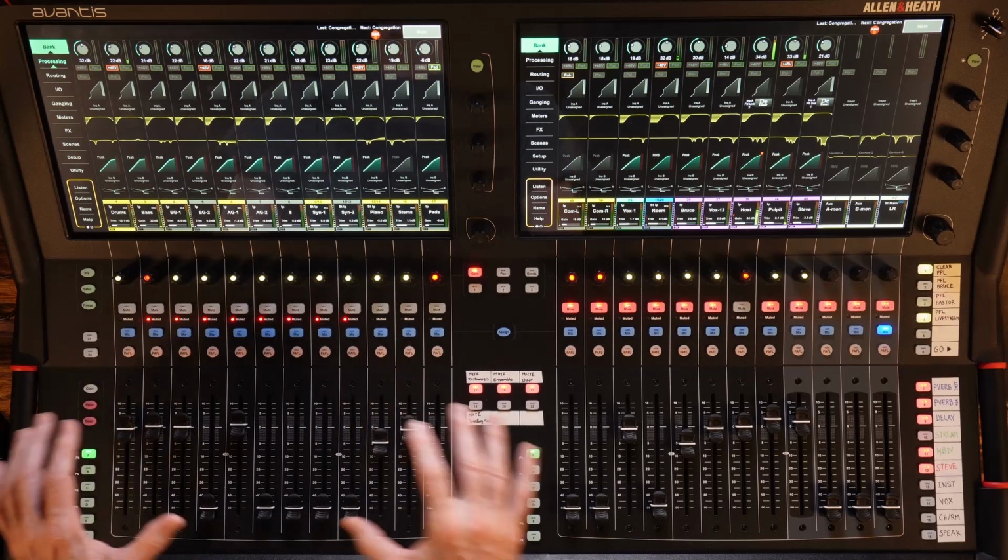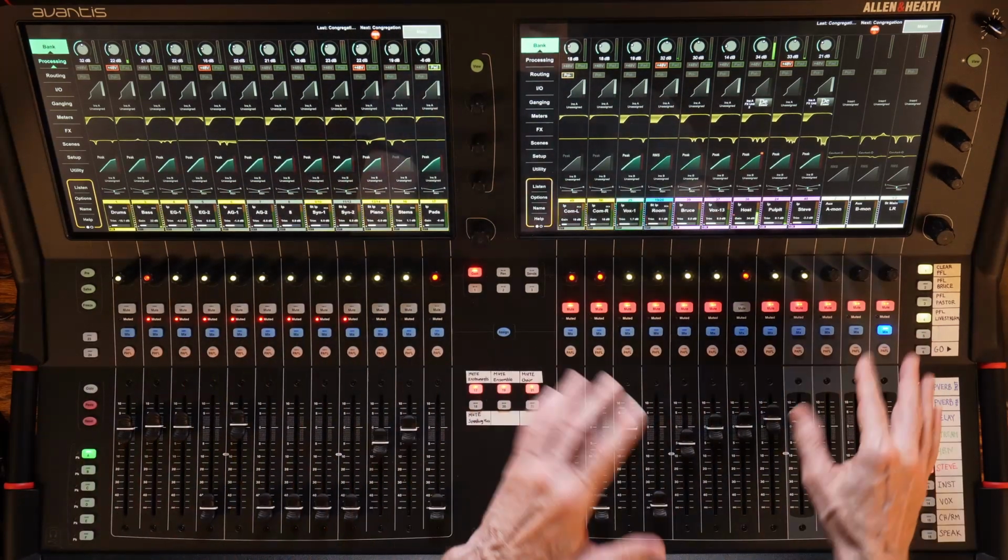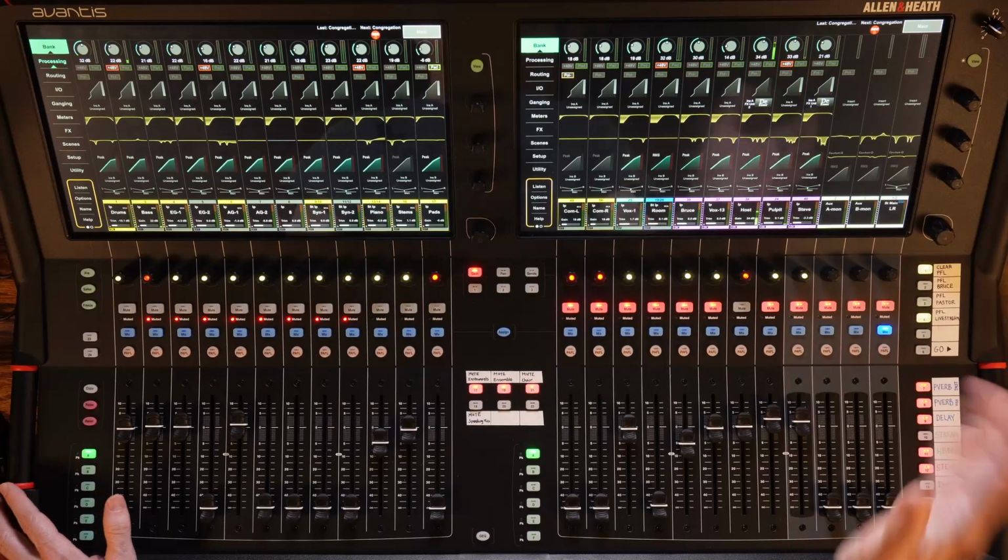So those are all of the inputs that we have. There are quite a bit. Next video, we will go over the outputs. There are not that many, so it won't take very long.